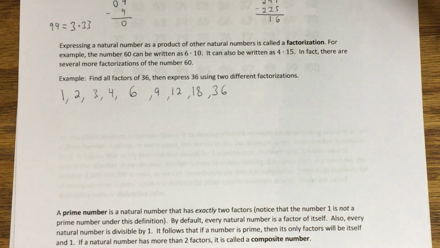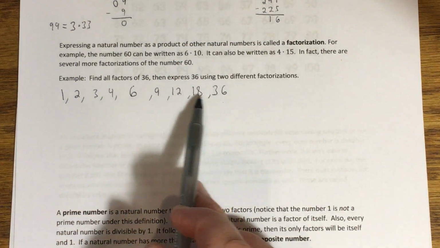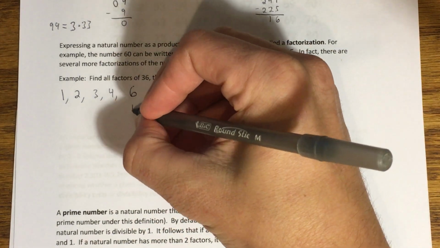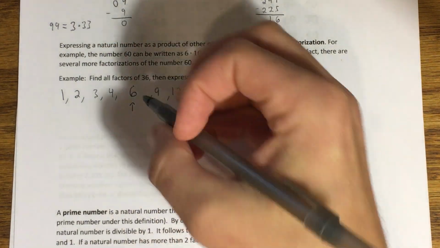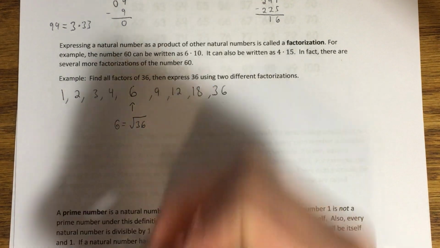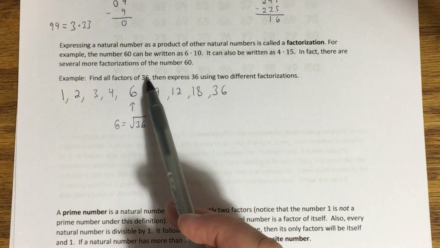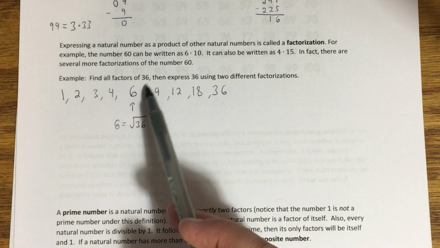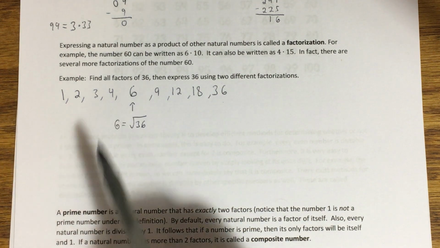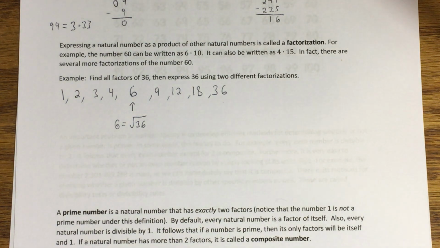One thing I want to point out here is that the point at which I knew to stop this list is once I reached 6. And 6 is the square root of 36. Okay? Now, knowing what the square root of this number is how I know where the middle is going to be. It's how I know I can stop checking. And that's going to be important on something that we do on the next page called the Sieve of Eratosthenes.